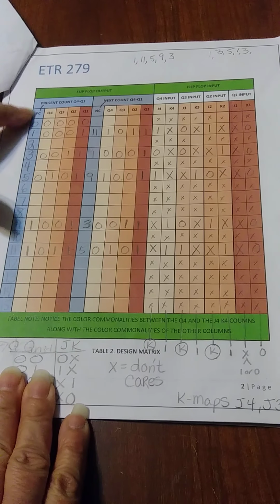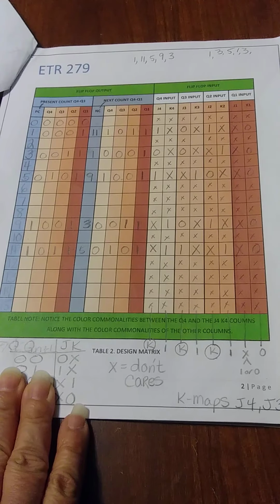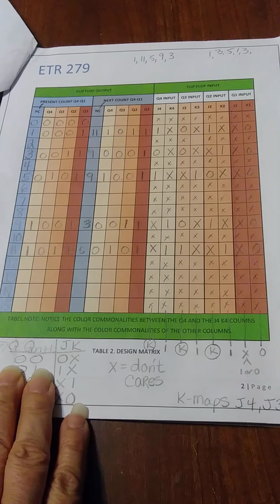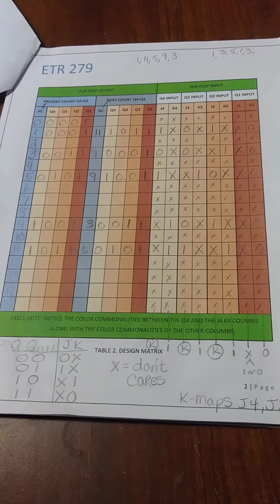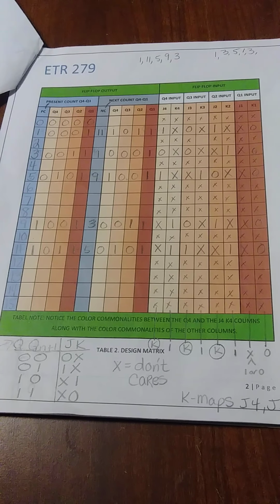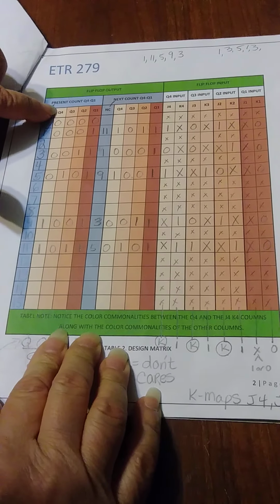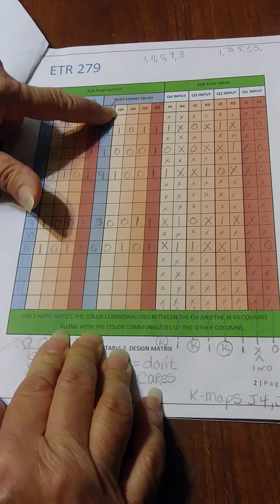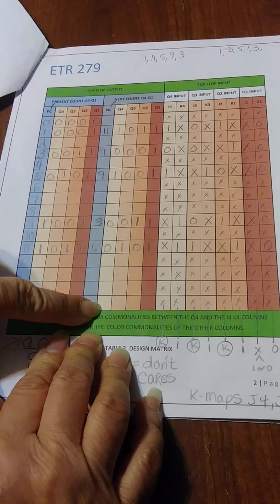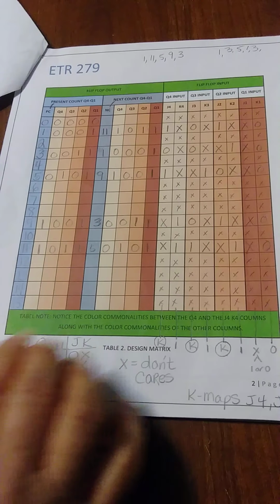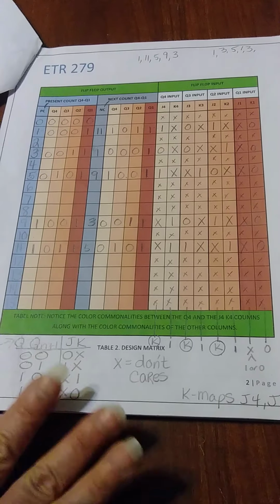So the present count is the count that you're on. The next count is where we're going to. With this particular one, we're going to be using 11 and 9 because we need two 1s and two 3s. The Q4 is not going to be wired up, but logically we're going to use it in the K-maps and to fill out this table.